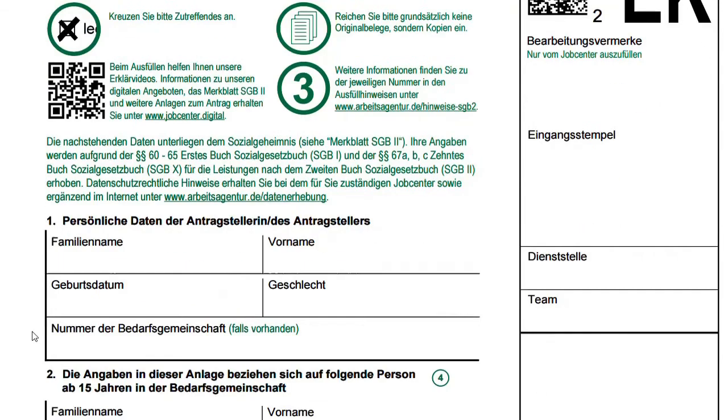So as an applicant, you write your last name here, your first name here, your date of birth here, and your gender here. As a man, you write M or männlich. As a lady or a woman, you write weiblich or W.